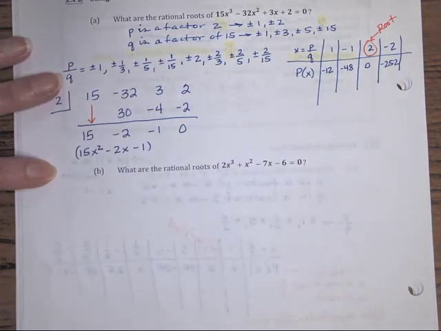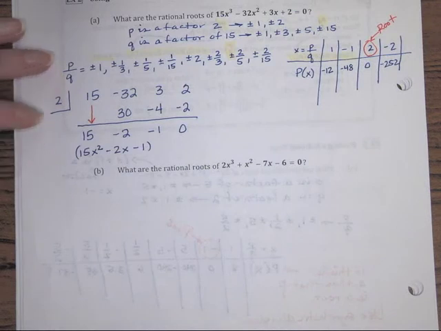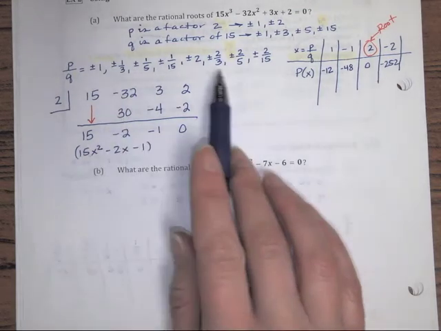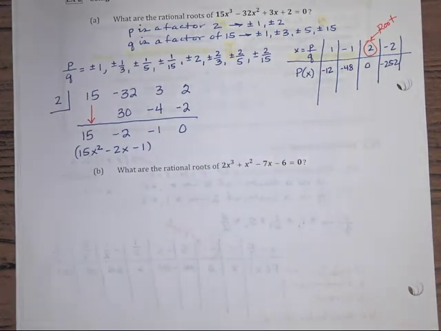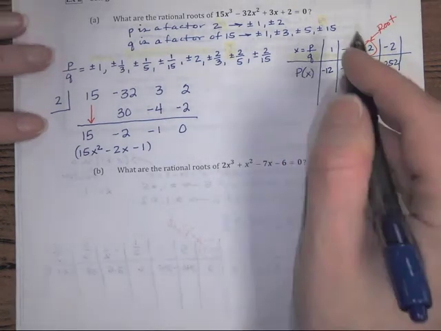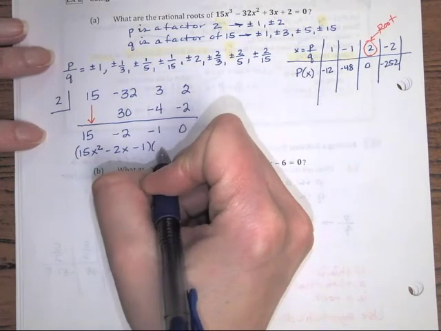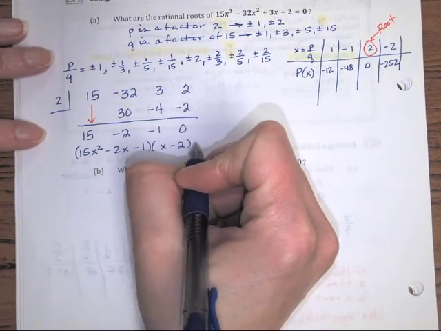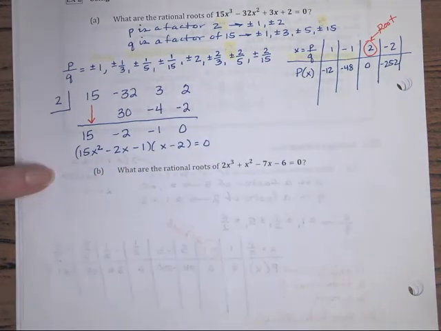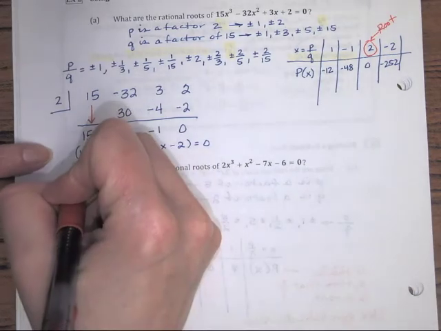All right? Now, would you agree with our box method and slide and divide and grouping method, it's probably faster to do that than to put all these freaking fractions in, right? Yeah. So our other factor, which we already figured out, was x minus 2. All right, so now we'll put a little arrow here.